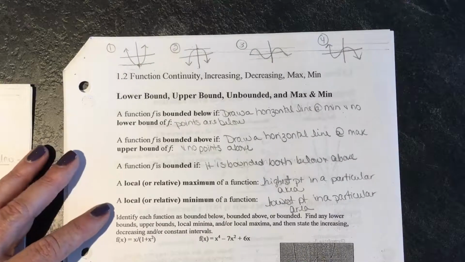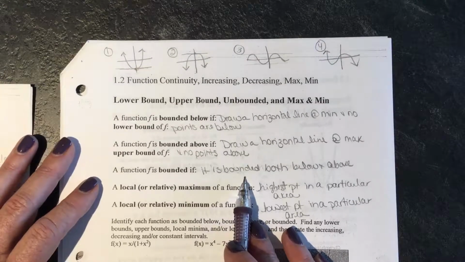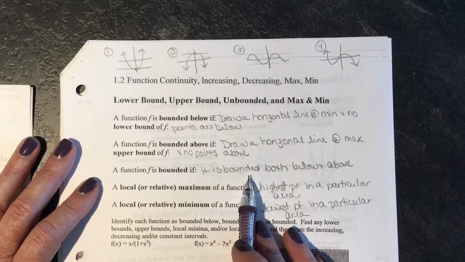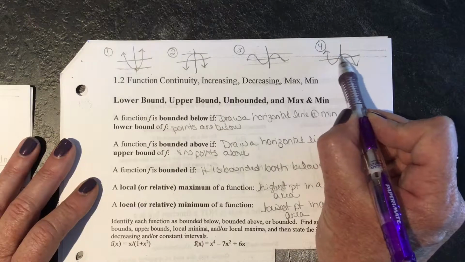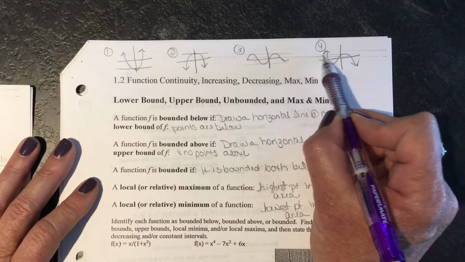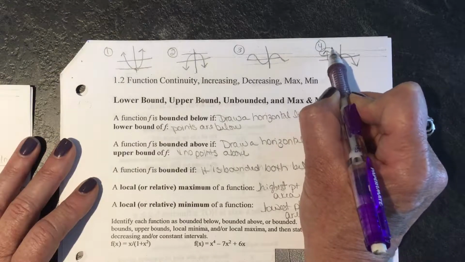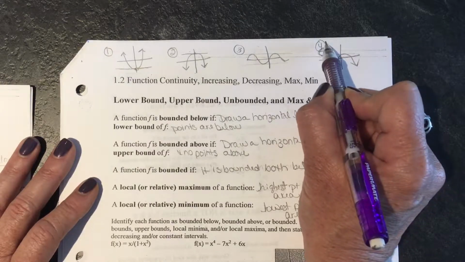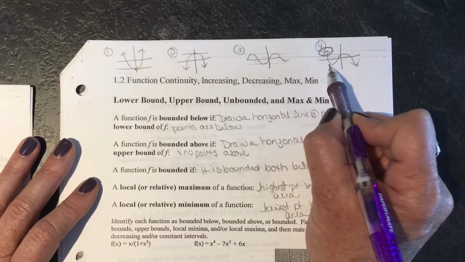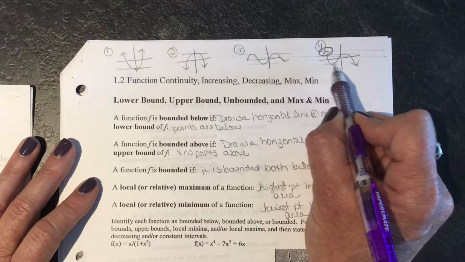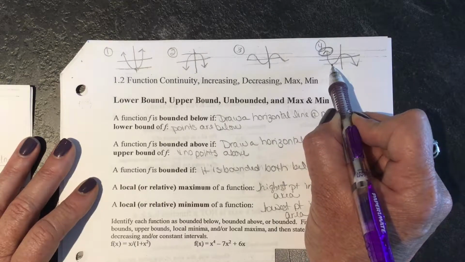Our last scenario, and it's not listed down here, is a function we call unbounded. If I draw an imaginary line through the maximum, I ask myself, are there points that lie above that? In this particular case, yes, because that arrow depicts that it's going on to infinity. So there are points that lie above that maximum. Here, there's a minimum, and if I draw that imaginary line, would I have points that lie below that line?